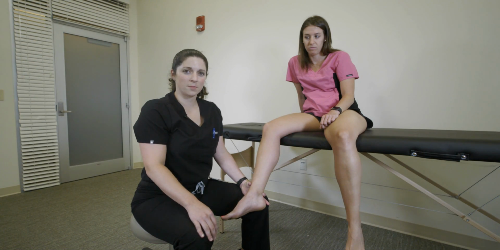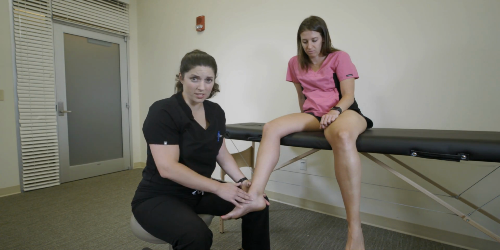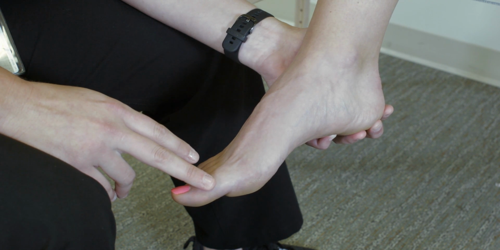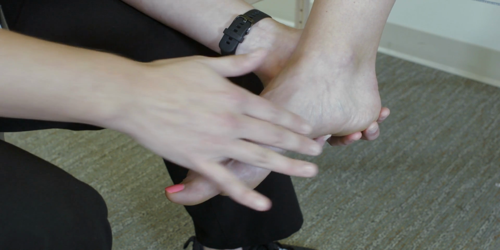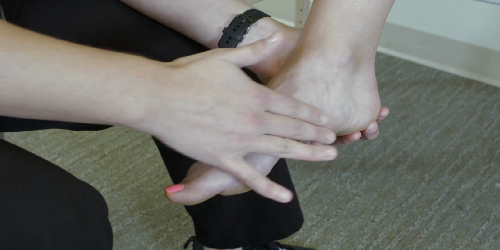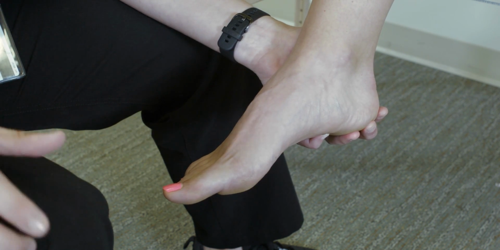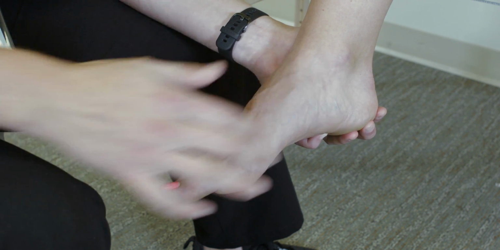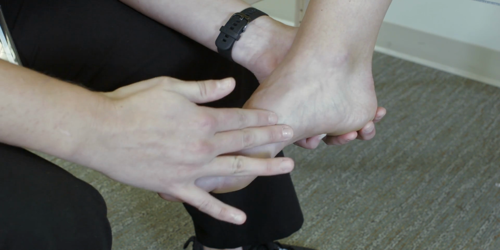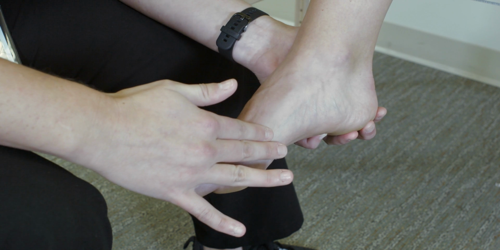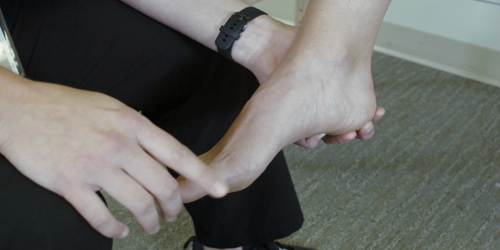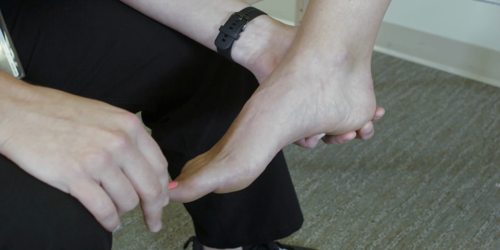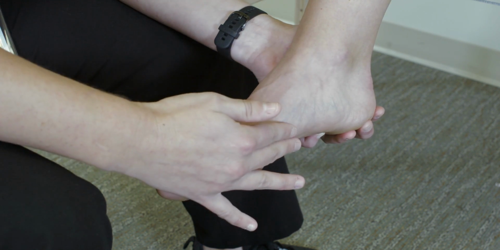Now we're going to move on to the palpation of the medial aspect of the foot and ankle. When we approach the medial aspect of the foot and ankle, we want to ensure that we palpate some key structures. One of these is the deltoid ligament, which lies here medially and is composed of multiple other smaller ligaments. We also want to ensure that we palpate down the tarsal tunnel. Now, the tarsal tunnel consists of a few key structures, including the posterior tibialis tendon, the flexor digitorum tendon, and also the flexor hallucis longus tendon.